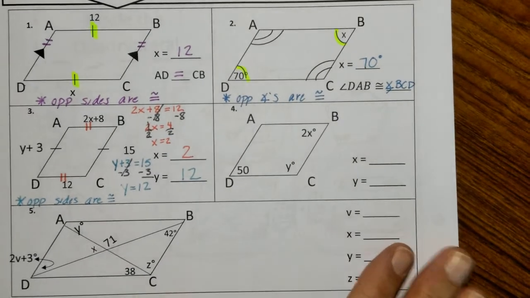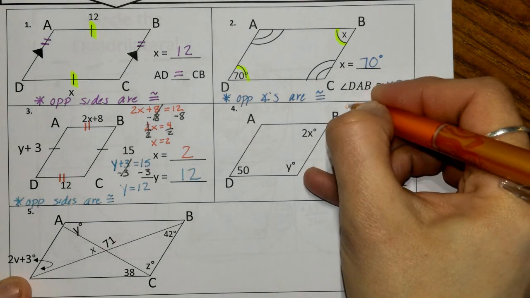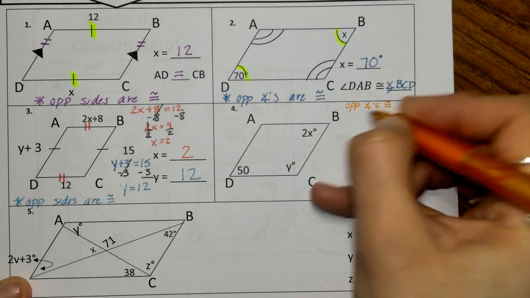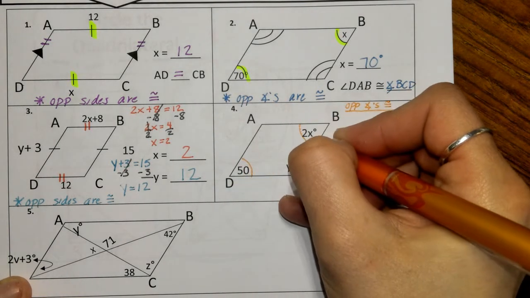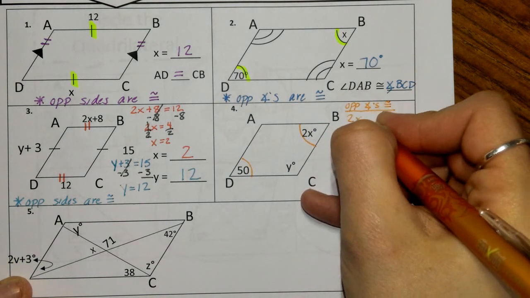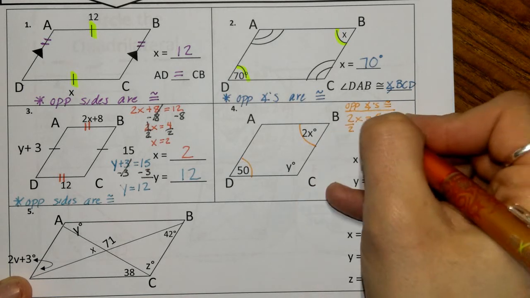Number 4, we're seeing these angles, and we know here that opposite angles are congruent. So to solve for x, we know that angle D and angle B are going to be congruent, so we set them equal to each other. 2x equals 50. And I'm not going to worry about pausing because this is a very, very quick solve.